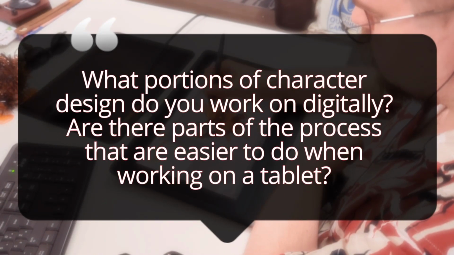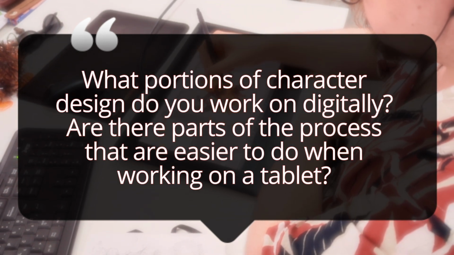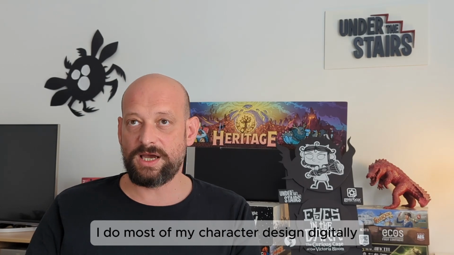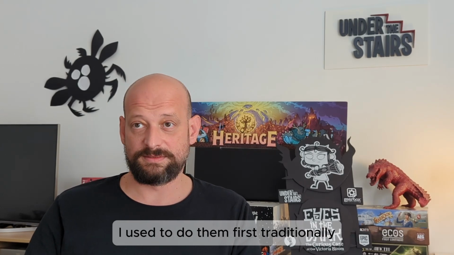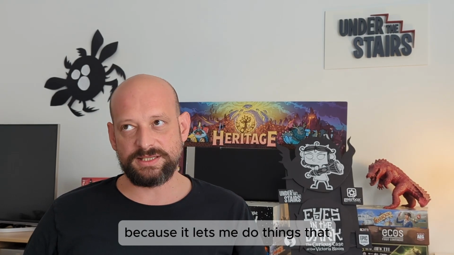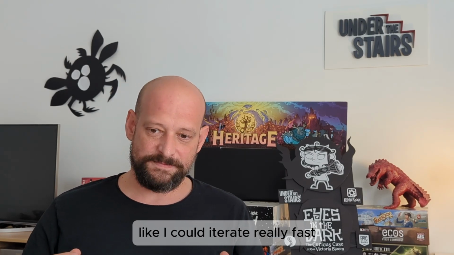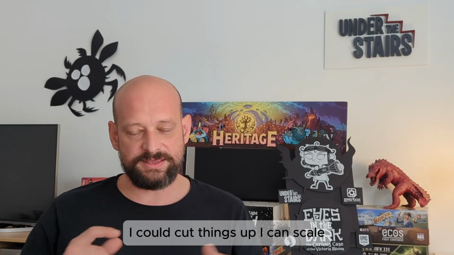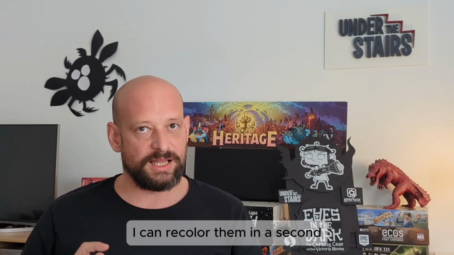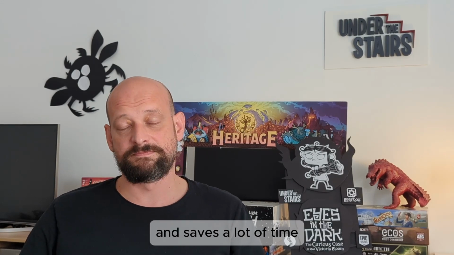What portions of character design do you work on digitally? Are there parts of the process that are easier to do when working on a tablet? I do most of my character design digitally. I used to do them first traditionally, but I figured out it's much faster because it lets me do things that I couldn't do otherwise. Like I can iterate really fast. I can cut things up, I can scale, I can recolor them in a second. It's really fast and really effective and saves a lot of time.